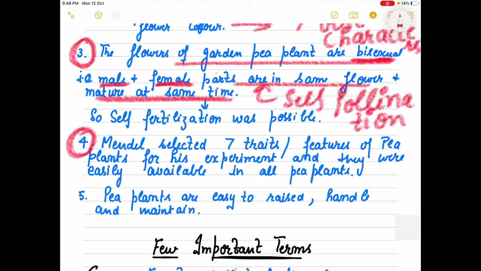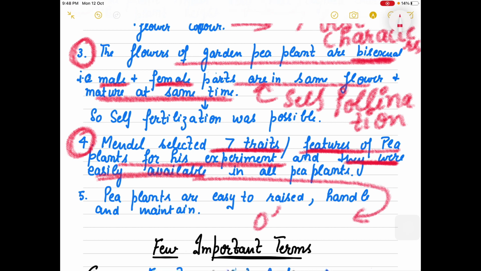Mendel selected, I told you, 7 best traits or features of the pea plant for his experiment. I will give you a table which will solve so many of your doubts, right? And why did he select these? Because they were easily observable in all the pea plants.